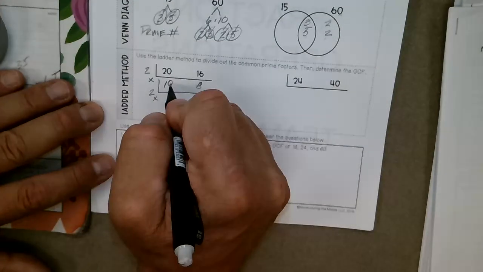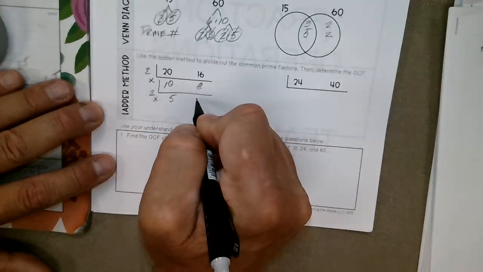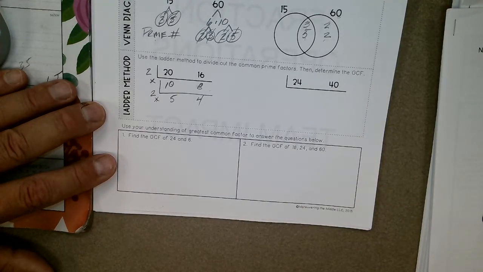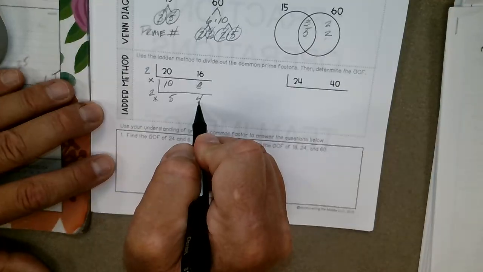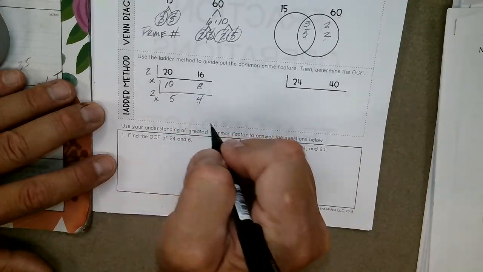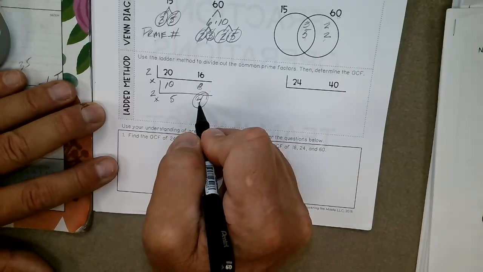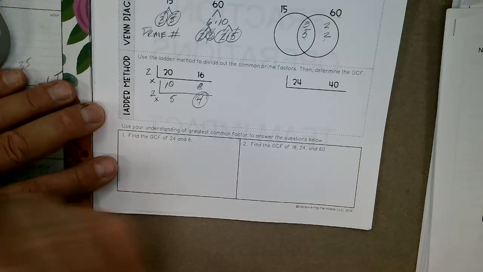Okay? And I'm going to factor these down because what times 2 is 5? What times 2 is 8? 4. Okay? Now, we're looking at this. Does this go into both of these numbers? No. But guess what? 4 goes into both of these numbers. So therefore, it is what we call a prime factor. It's not a prime factor, but it is the greatest common factor that would go into both of those. Okay? Let's try that again.